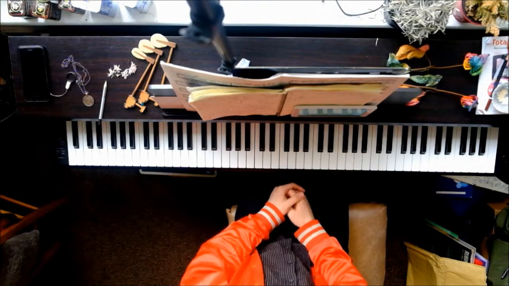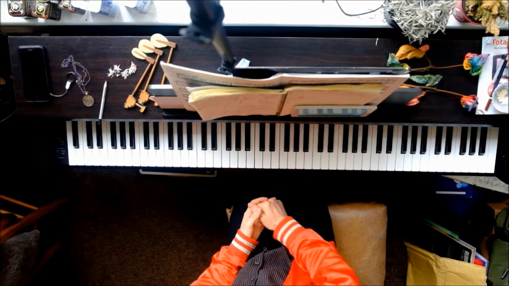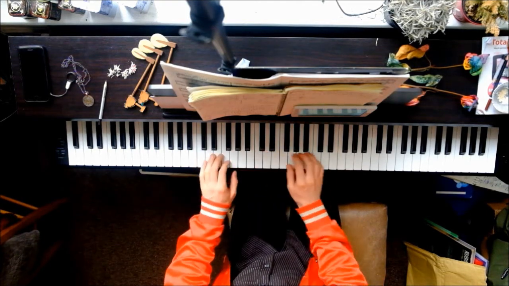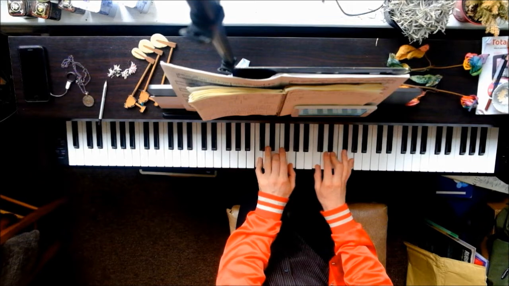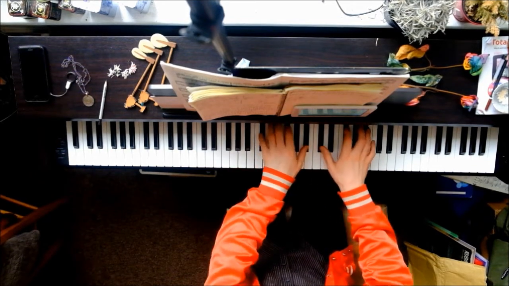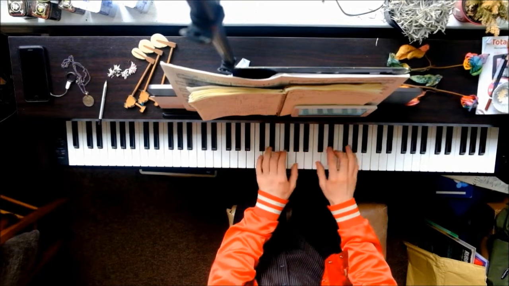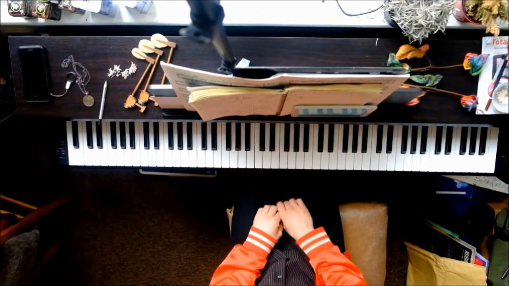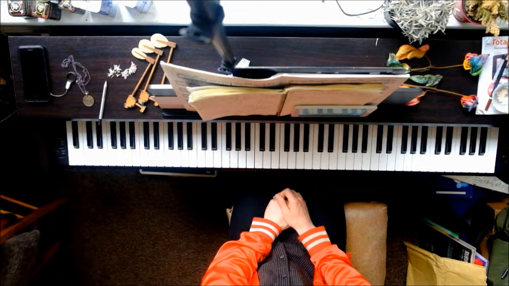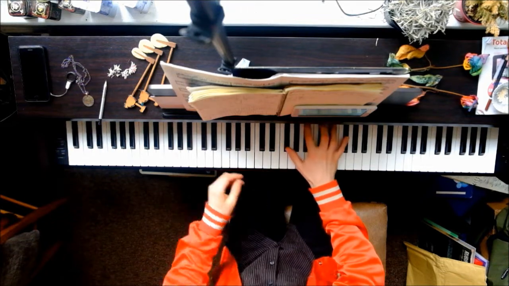So let's try to modulate as far as we can. A tritone anyway. If I play C major, then the tritone is F sharp major, sorry. And it's very noticeable. So let's think about that F sharp chord.